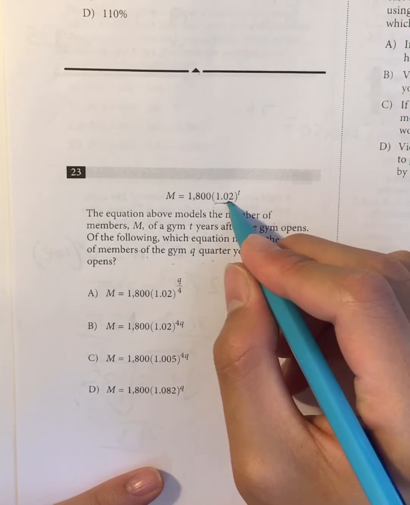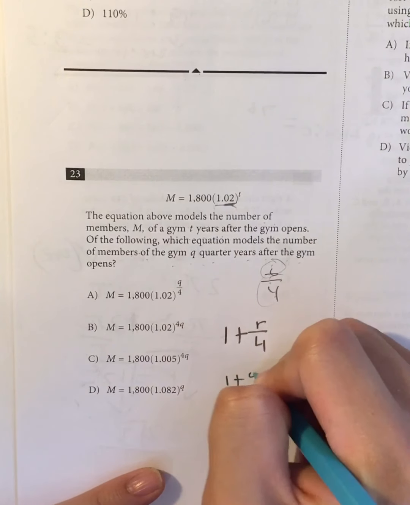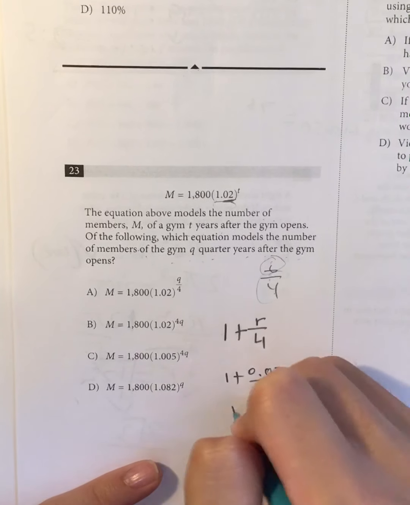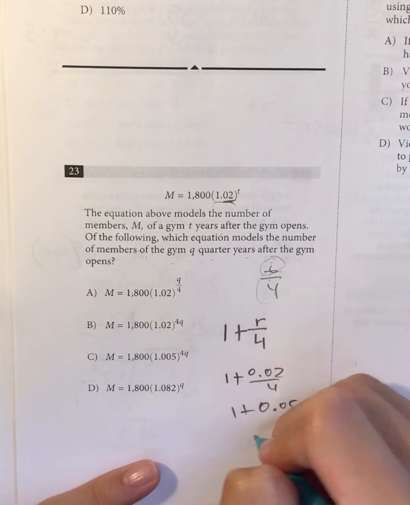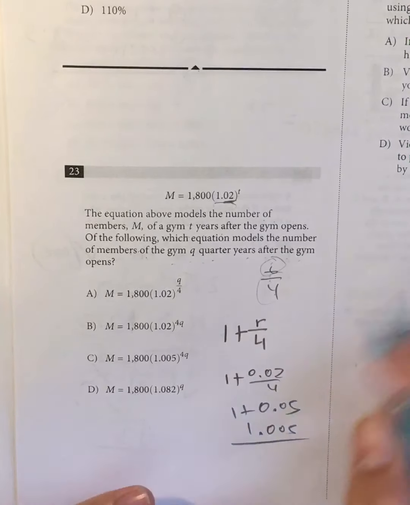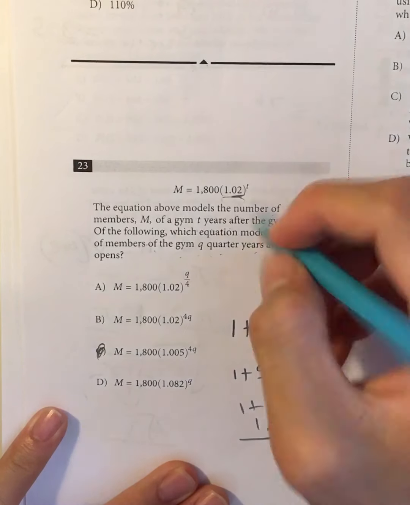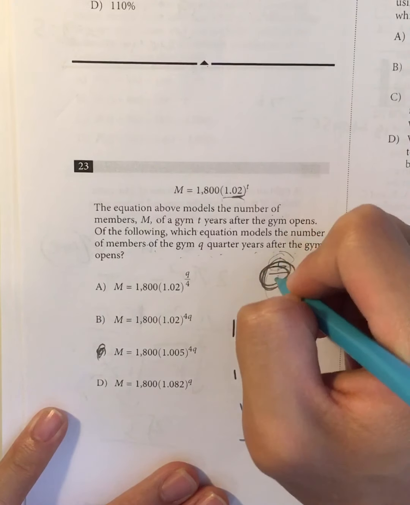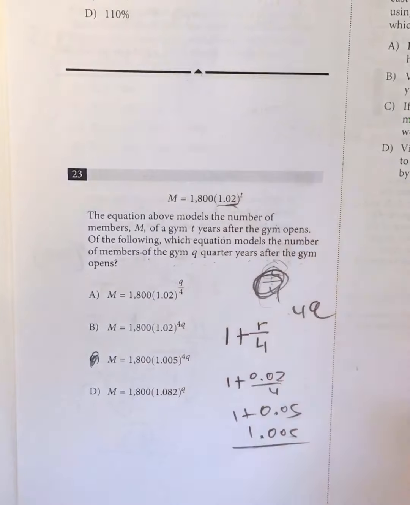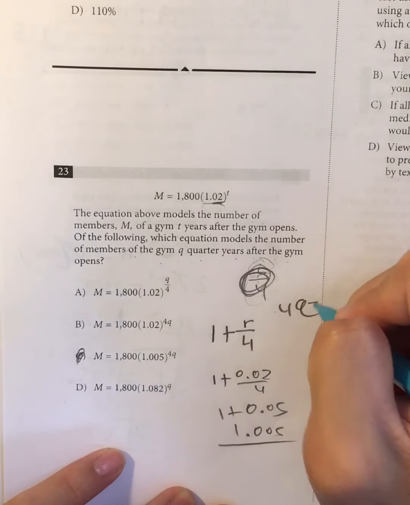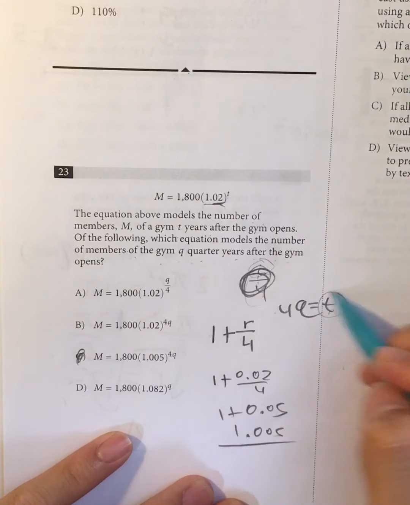So what is the rate in this case? It's 2%. So 1.02 divided by 4 is 1.005, giving us C. Wait, no, I said it wrong: it's not Q over 4, it's 4Q, because there are 4 quarters in a year, so 4Q is equal to T, the amount of years. So C is going to be your answer.